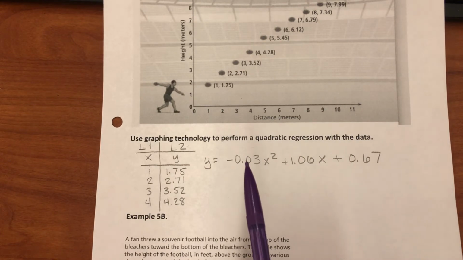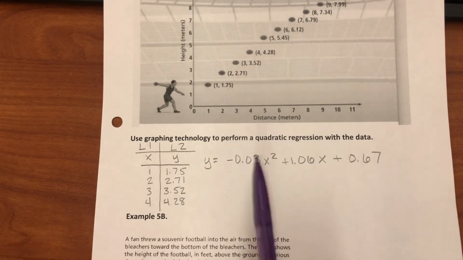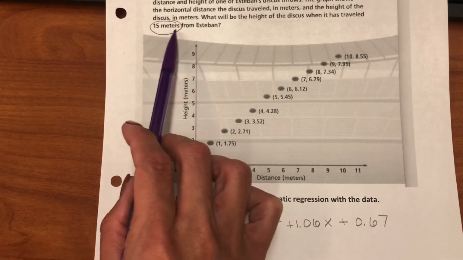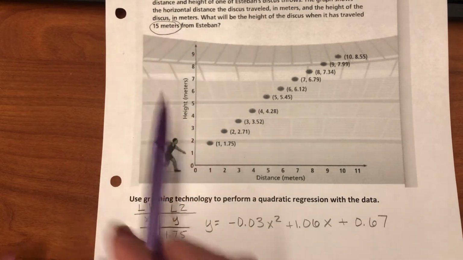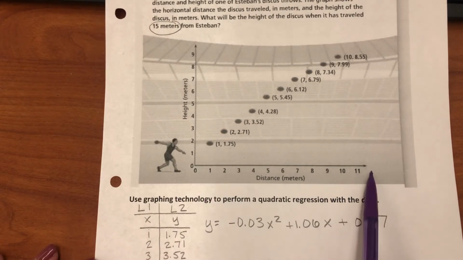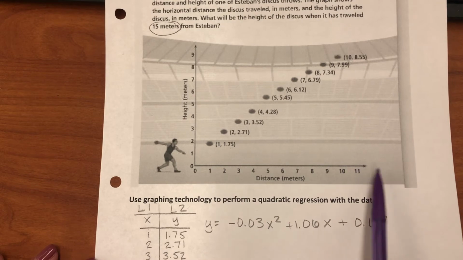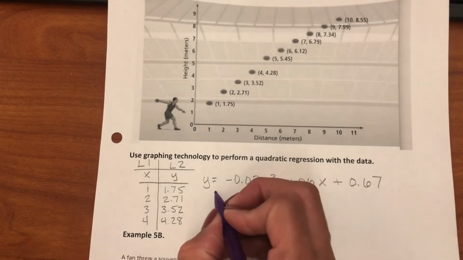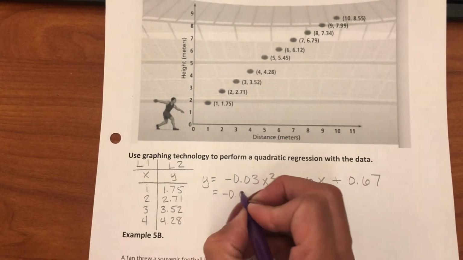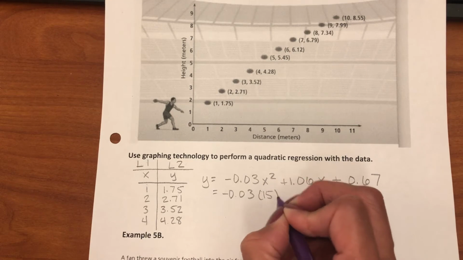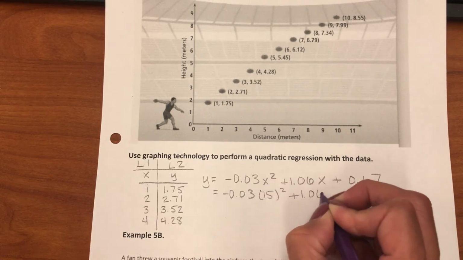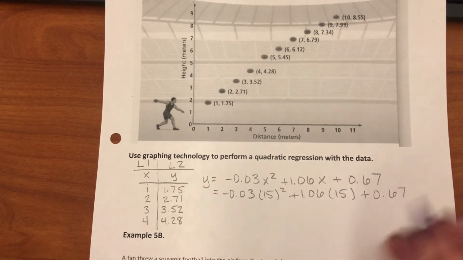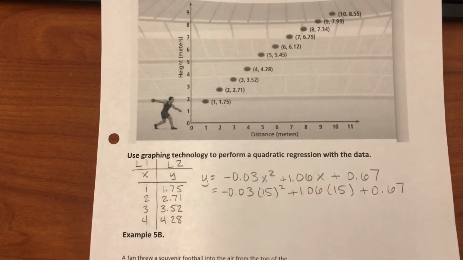Now, we want to figure out, remember, let's go back. What are they asking? They're asking, predict what happens at 15 meters. So 15 meters out, that's your x term. So you're going to plug in 15 for your x. Plug in 15 everywhere you see an x there. All right? And then simplify it down.